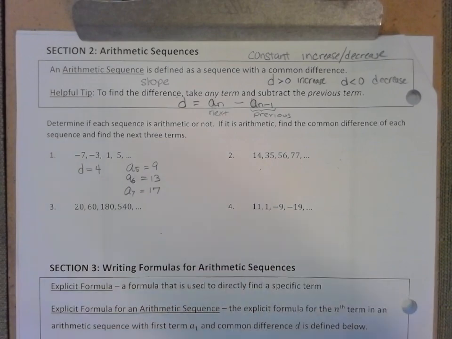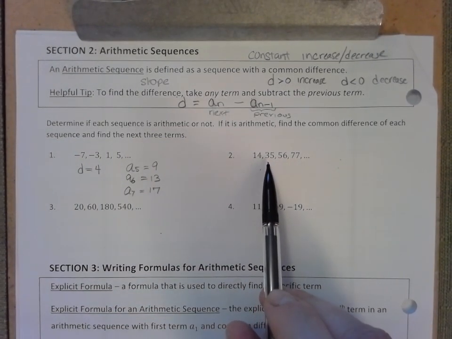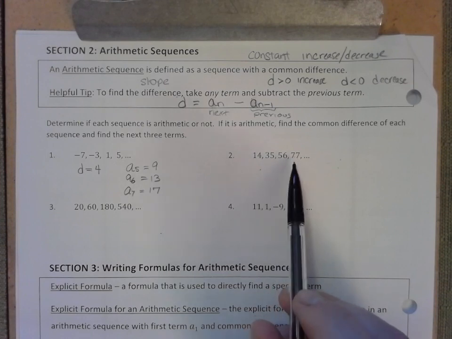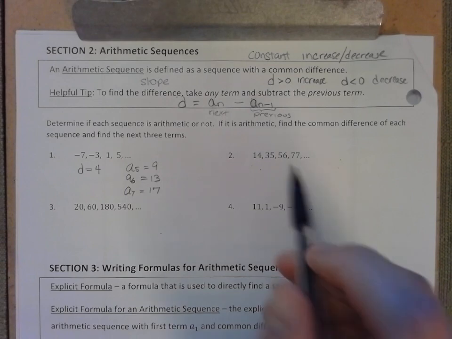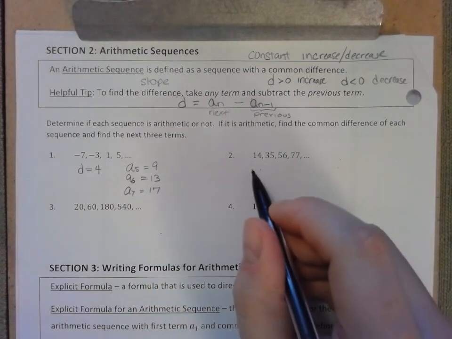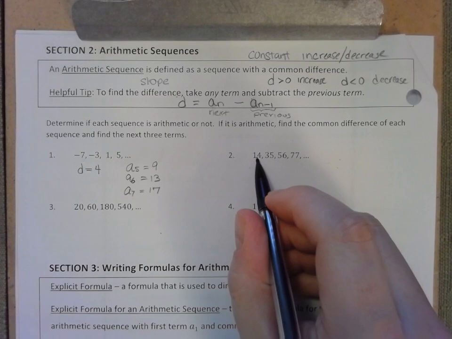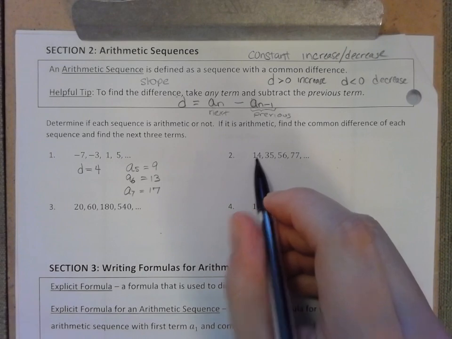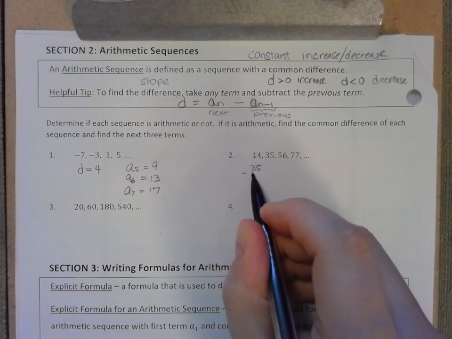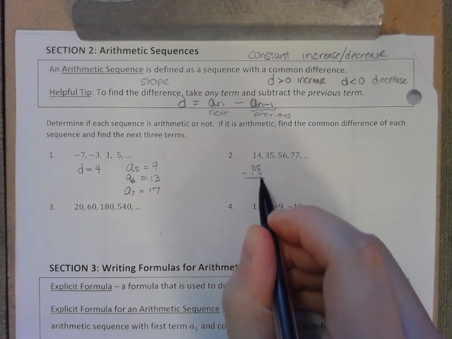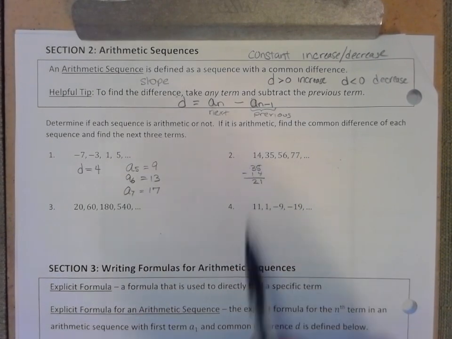Let's go across to question 2: 14, 35, 56, 77. Another way we can do this is let's actually do the subtraction like they recommended. Take any term and subtract the previous term. Now the only term that doesn't have a previous term is the first term. So starting with the second term, let's subtract 35 minus 14. I get 21. Is this increasing by 21?